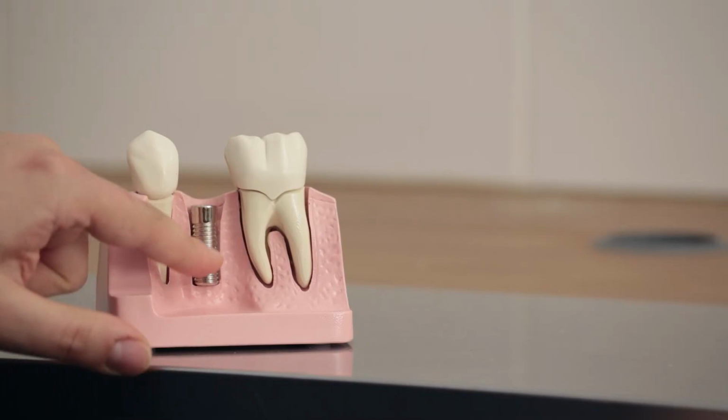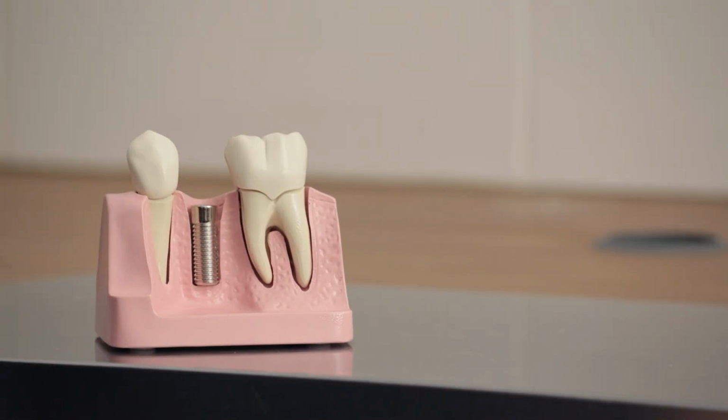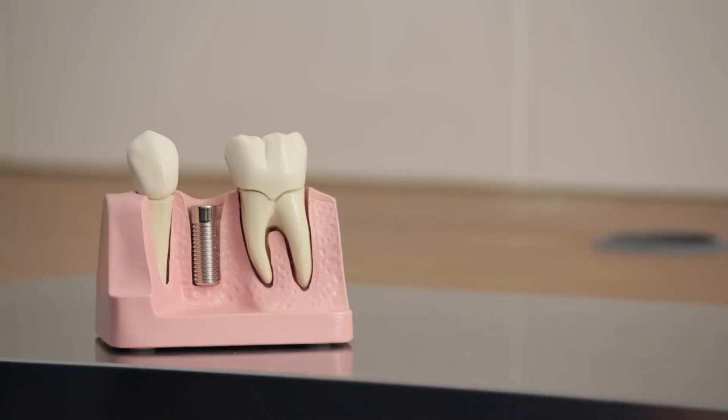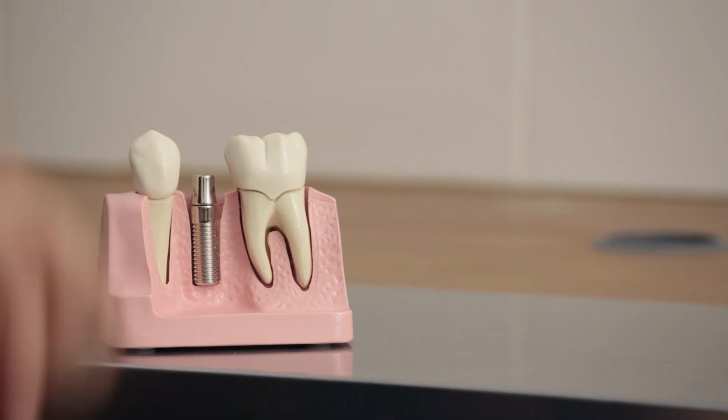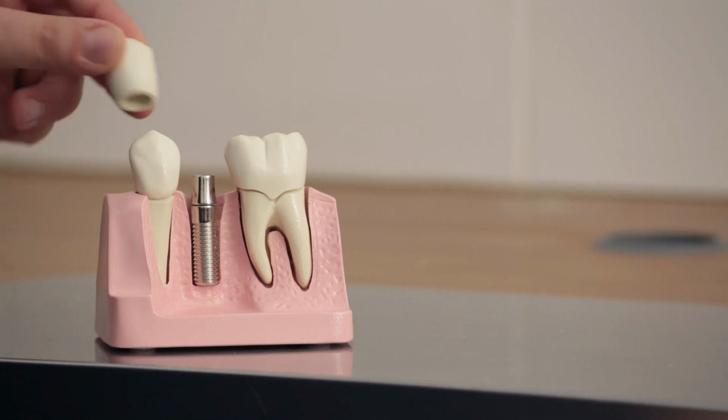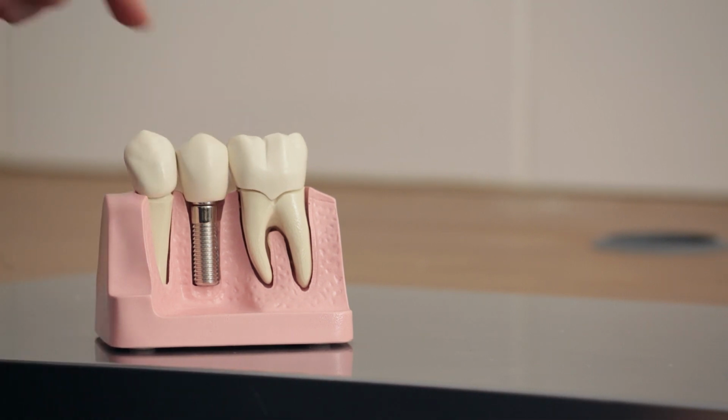The implant is placed into the jawbone, and it needs about a 3 to 4 month healing period. During that time, the bone fuses with the implant surface, and the implant becomes embedded and integrated with the jawbone. After about 3 to 4 months, you will return to the dentist, and the dentist will place what's called an abutment on the implant. This abutment will eventually be a supporting post for a replacement tooth.